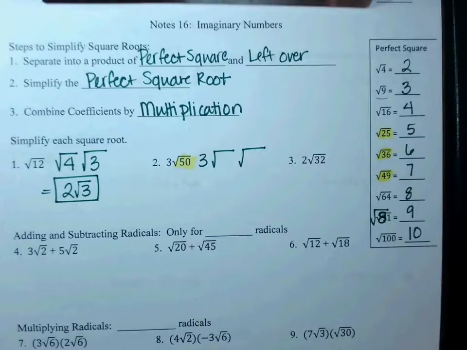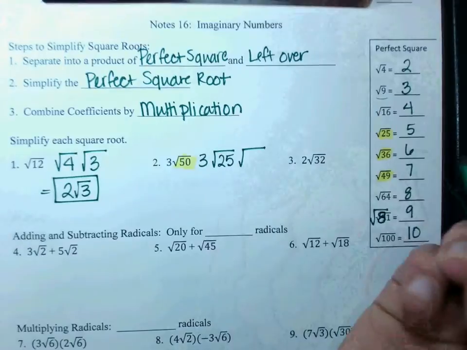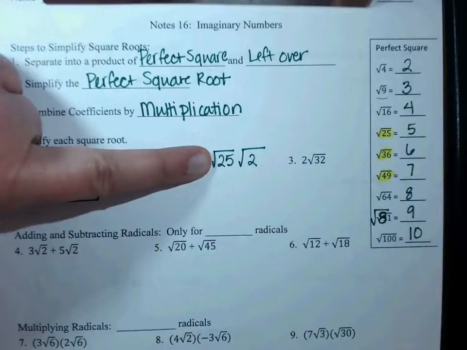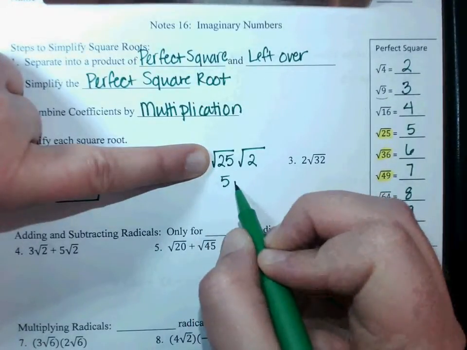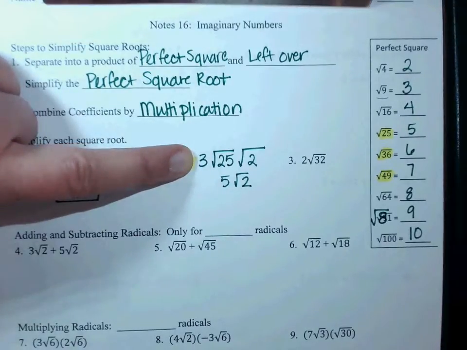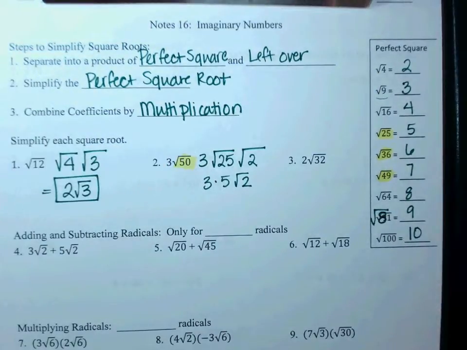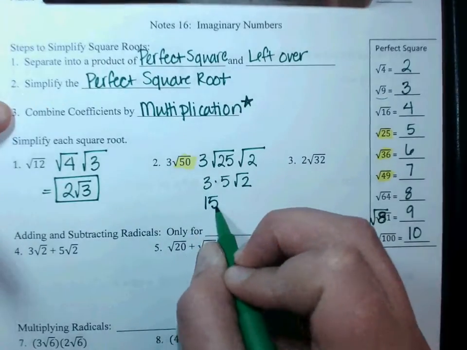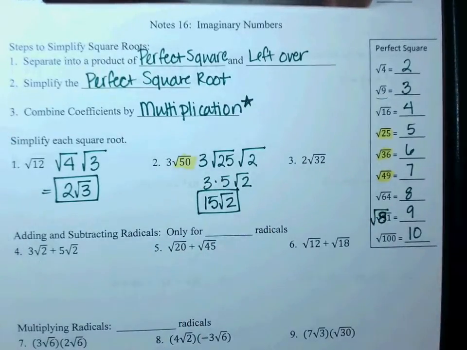Okay? So 50 is 25 times what? 25 times 2. Okay, pretend the 3's not there. What is the square root of 25 then? 5 root 2. But then if there is a number already here on the front, when I move my finger, remember that 3 was there, that's 3 times 5 root 2. And so your last step, if you look at step 3, how do I combine those coefficients now? Multiplication, so 3 times 5 is 15 root 2. So you're going to split it up, simplify, and then if there was already a number in the front, you just times them together. Okay?